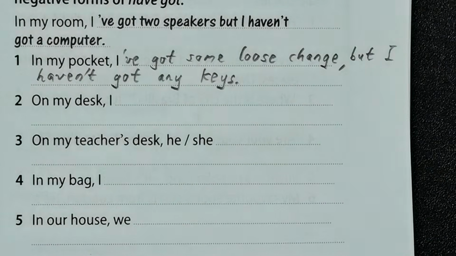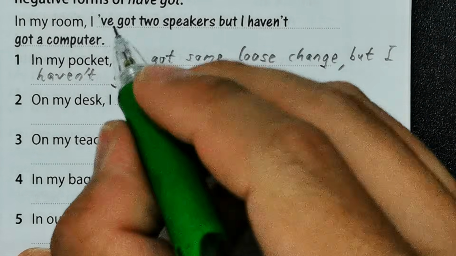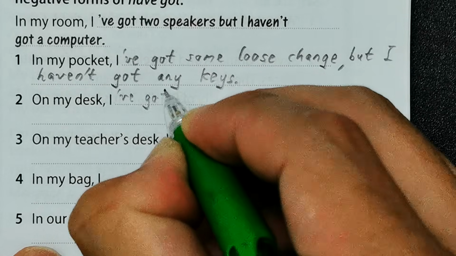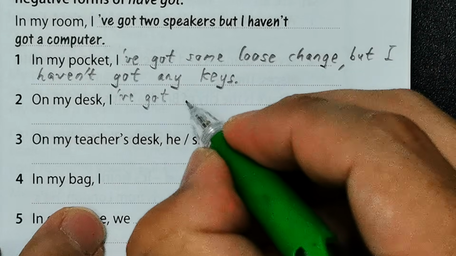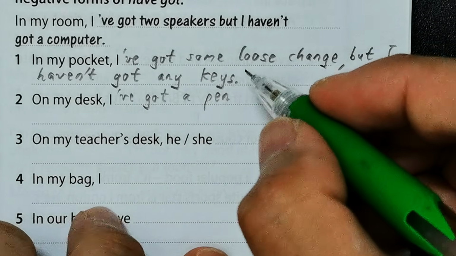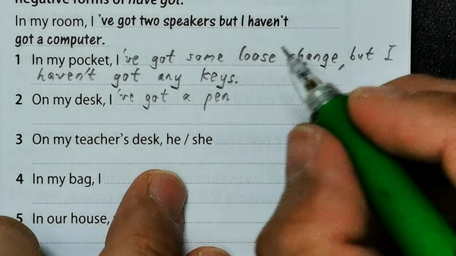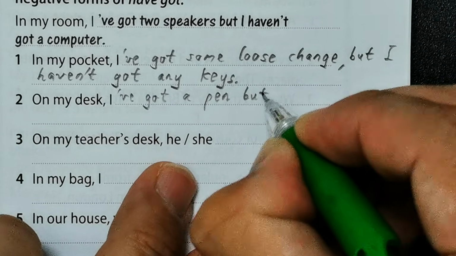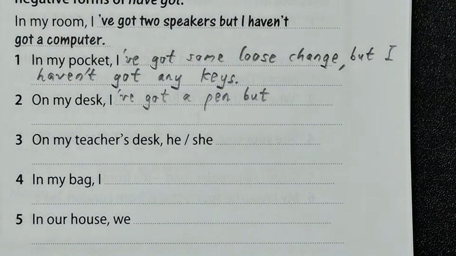And number 2, on my desk, I've got a pen, but okay, you don't have to use comma also, so I just erase it.